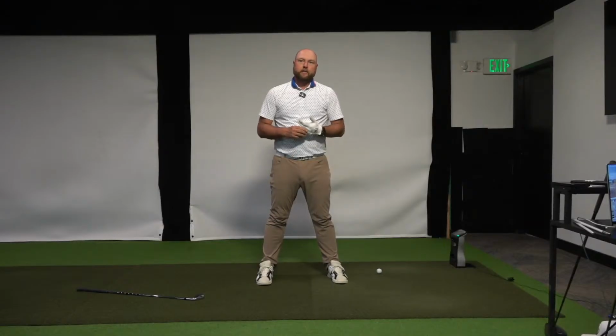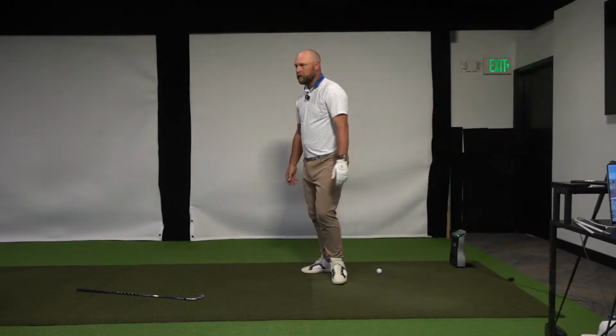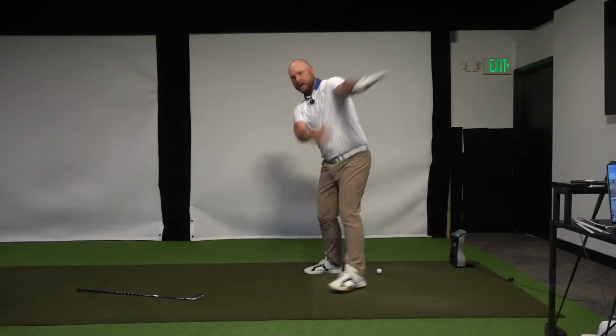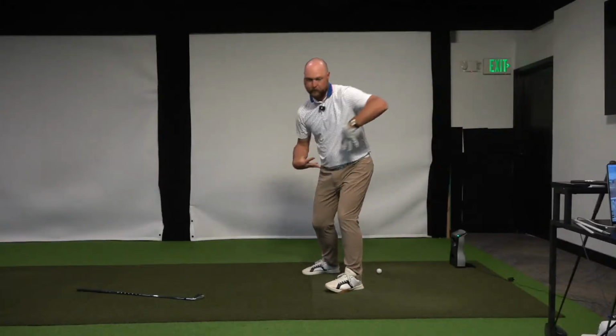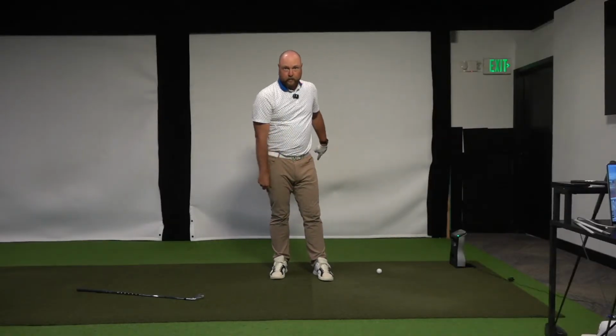There's a ton of guys on tour who will de-weight that lead foot. If you look at Patrick Reed, once he's in here and he hits, that foot will skip over here. The reason is because all this tissue is pulling up, back and away from the golf ball, and it de-weights that lead foot and pulls it away from where the golf ball is.